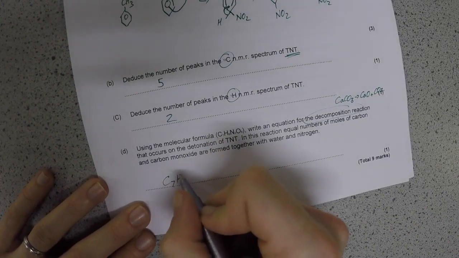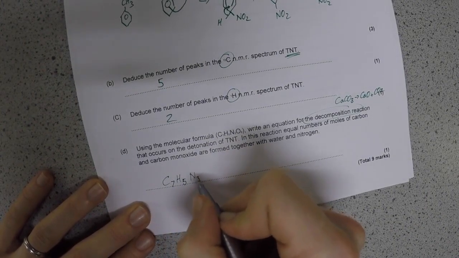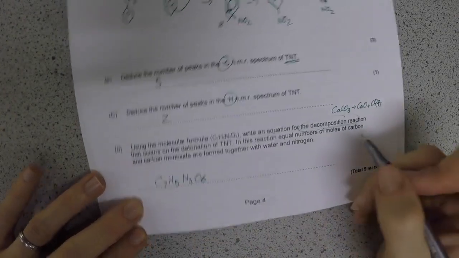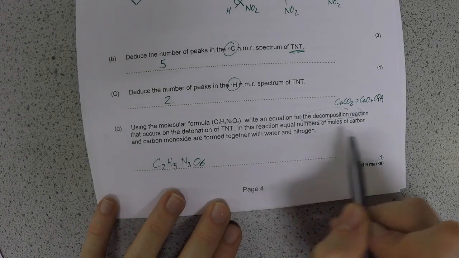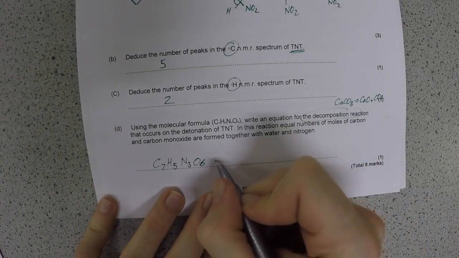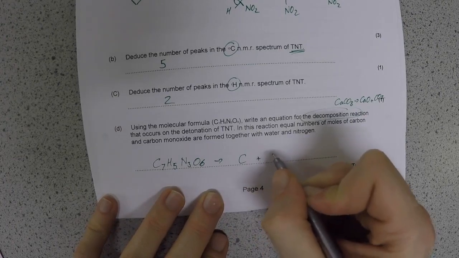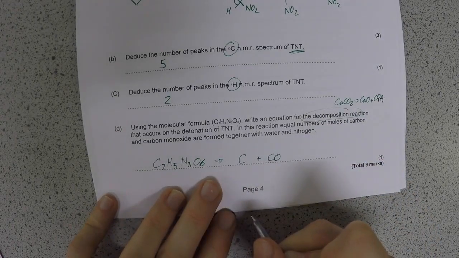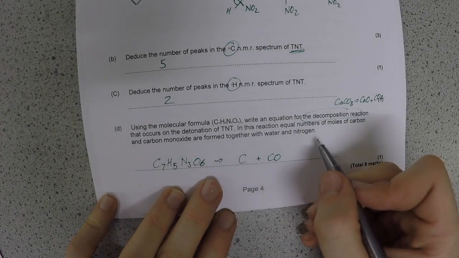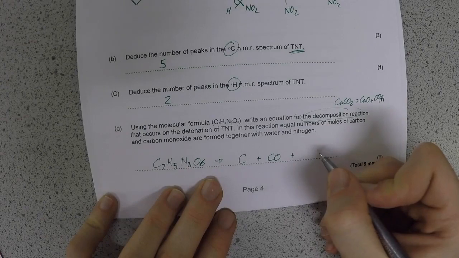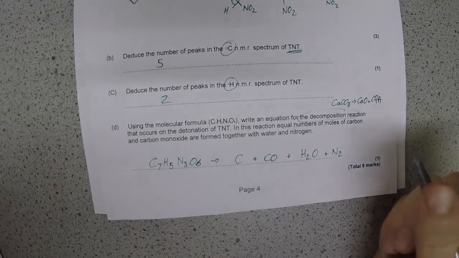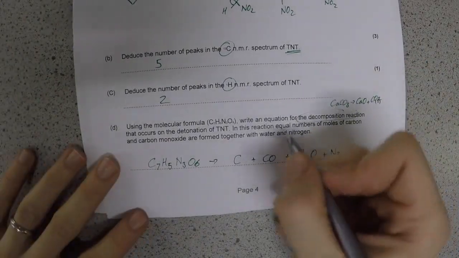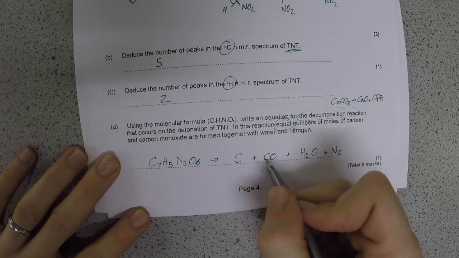So C7H5N3O6. And it says, what's going to break into? I don't know. In this reaction, equal numbers of moles of carbon and carbon monoxide are formed together with water and nitrogen, H2O and N2. Right, so I'm going to get equal numbers of moles, so equal amounts of the C and the CO.